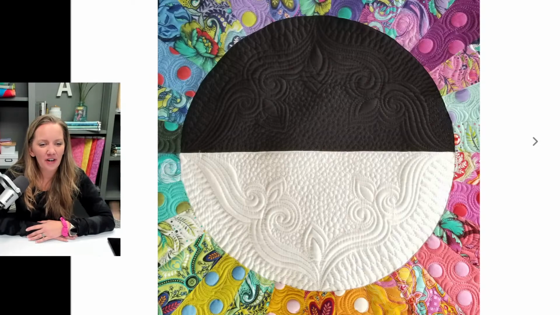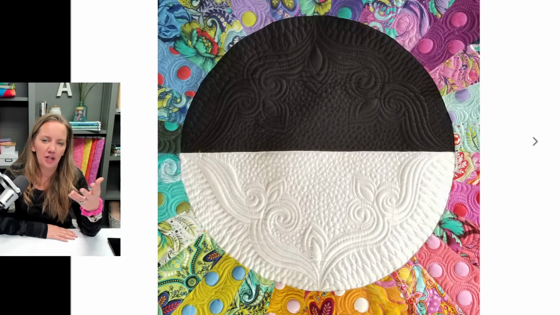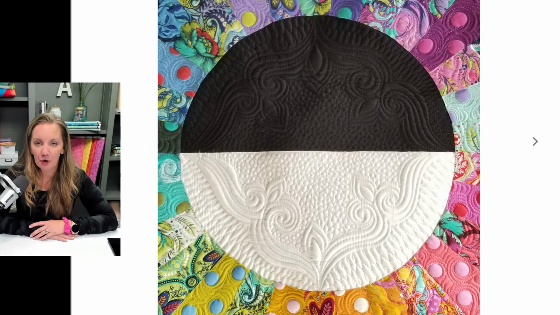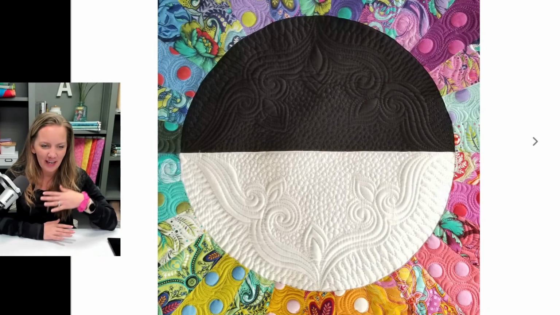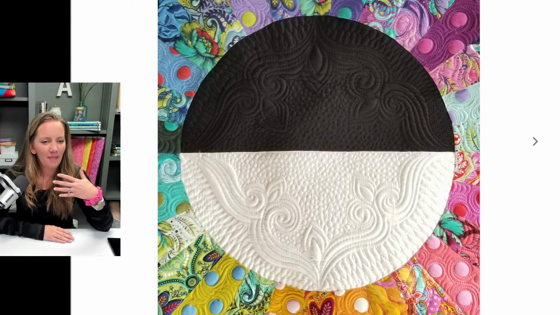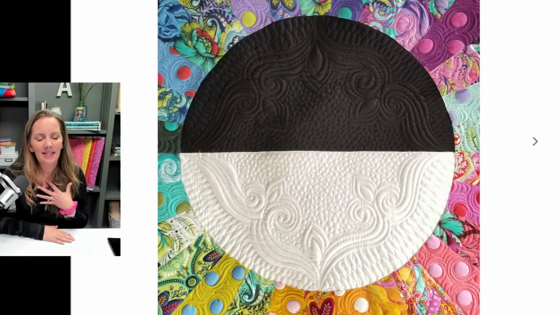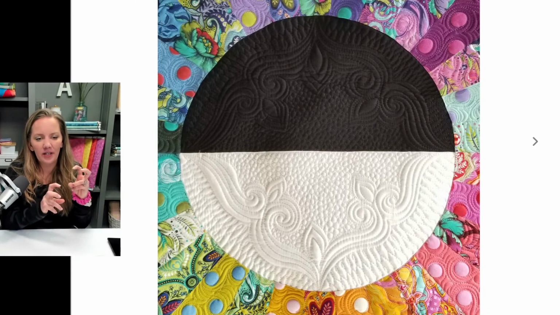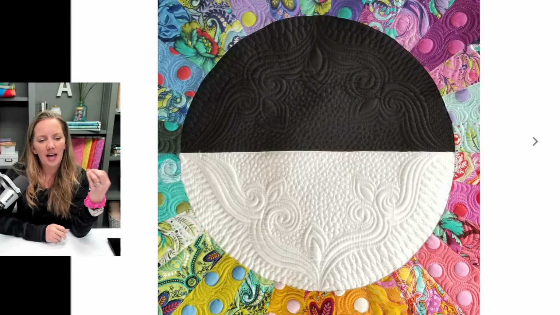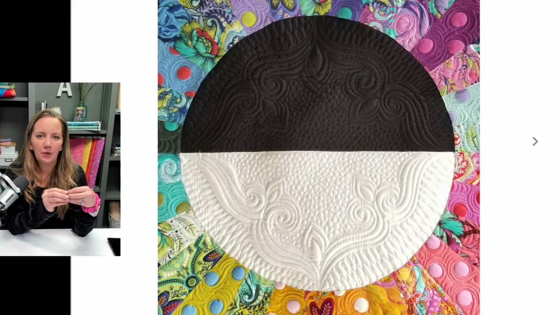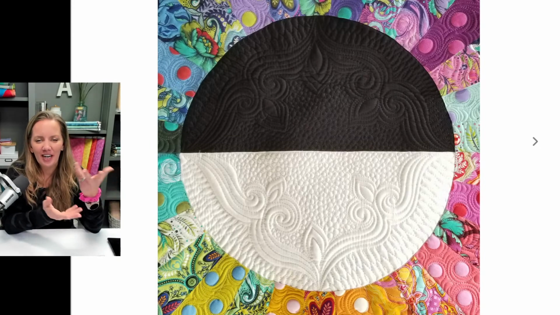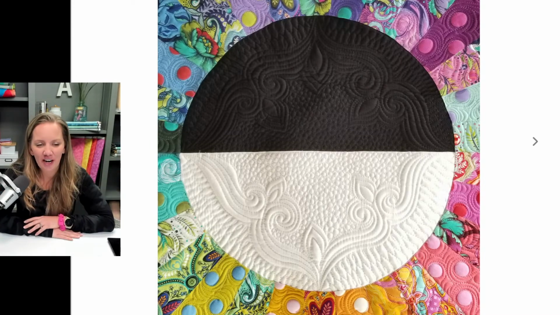So again, another example of when to match thread color to the background. This particular quilt by Tula Pink is obviously very graphic. It has the black and the white, and matching the thread color just lets you see that texture. When you hear somebody say, I love the texture of quilting, it means you can see the shadows, not just the thread, but the texture of the quilting.